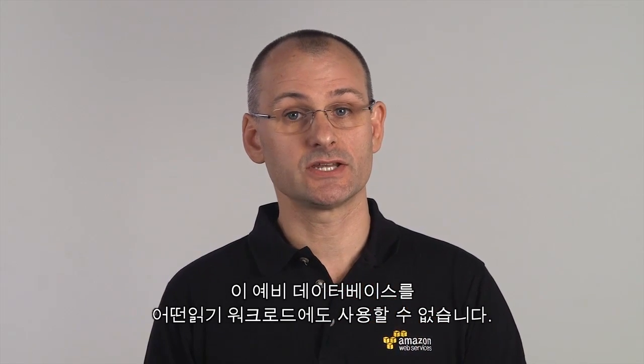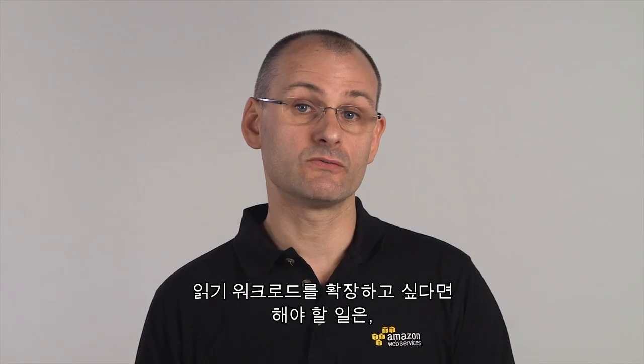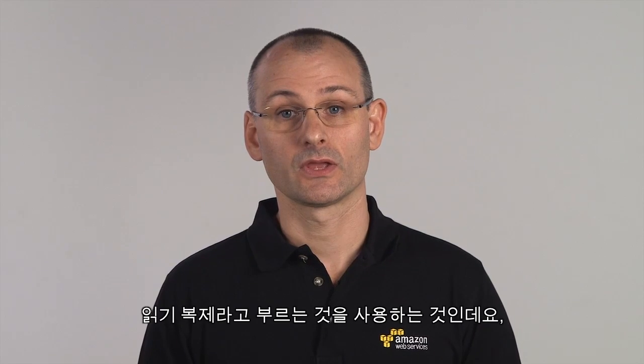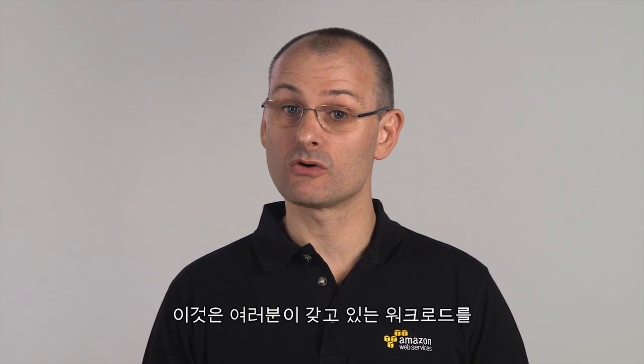So here we have our application. Similar to before, we have an application talking to that primary database, and we've got a multi-AZ situation here. So we have that secondary where we're doing synchronous replication. Now we can't use that secondary for any kind of read workload. It's only there for HA capability. So if we want to spread the read workload, we use what we call read replicas, and these are asynchronous replicas. We replicate asynchronously out of that primary database and into the read replicas. This then allows you to spread horizontally some of the read workload that you might have.